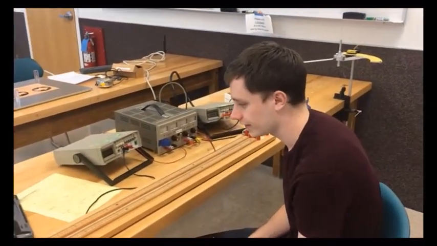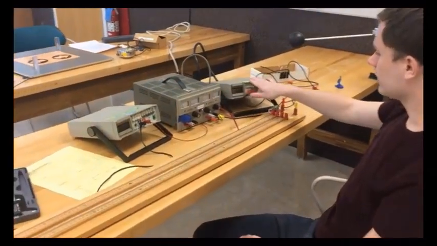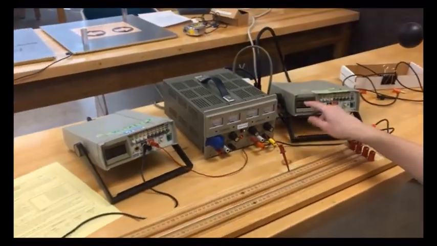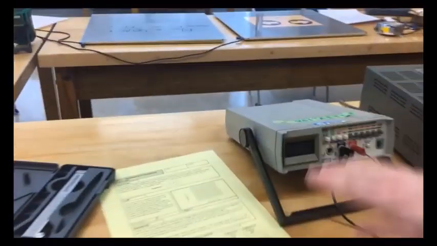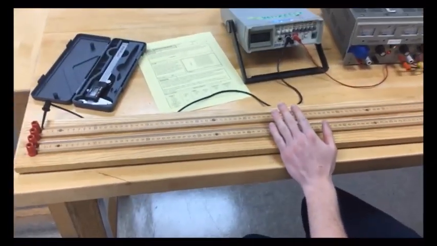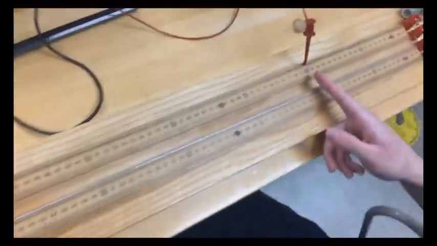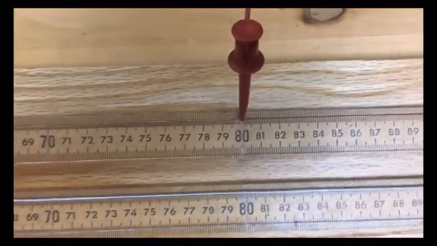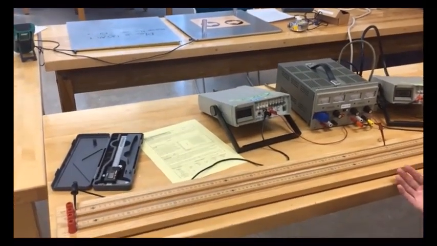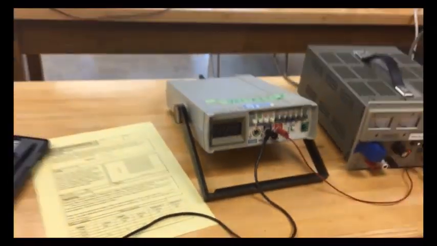For the last part here, looking at resistivity, we have followed the instructions here and set the power supply to be 100 milliamps. So this is going to be consistent for the rest of the data collection. And then right now our voltage, well actually let me show you what we're measuring over. So this is still wire A, okay? And wire A is now set to 80 centimeters because we're measuring from 0 to 80 centimeters. And so this is the first column that we're looking at. And we want to record the voltage over that segment, and here it is here. This is still millivolts, so 2.71 millivolts.